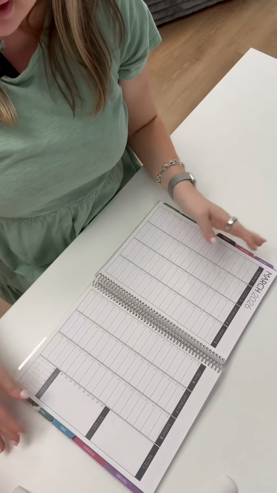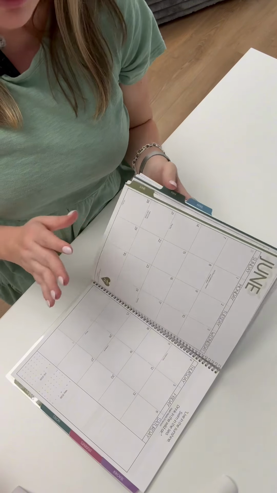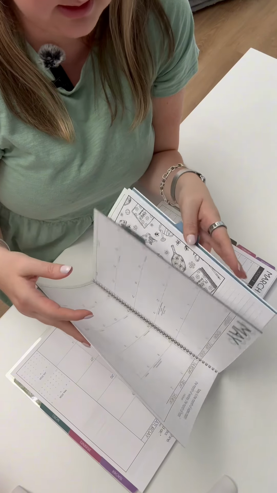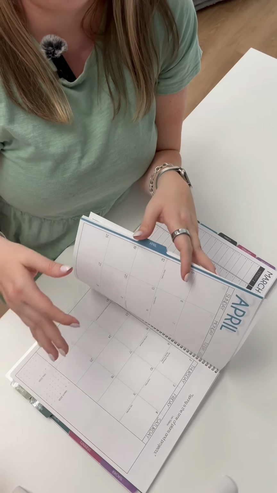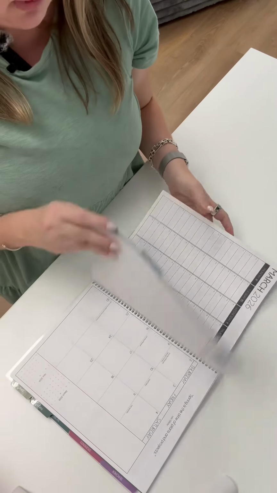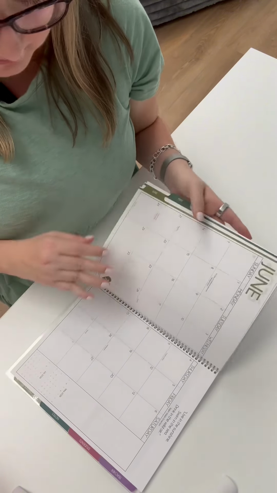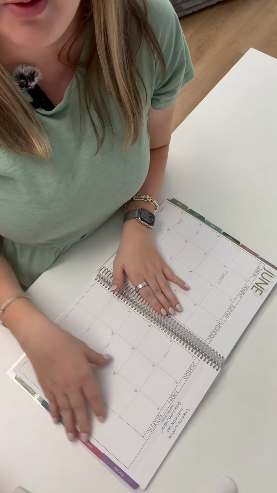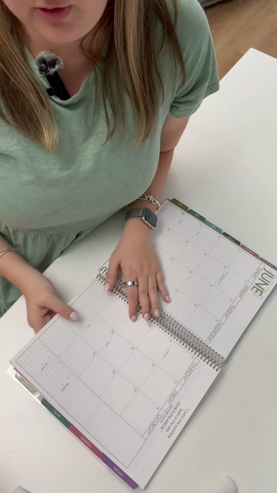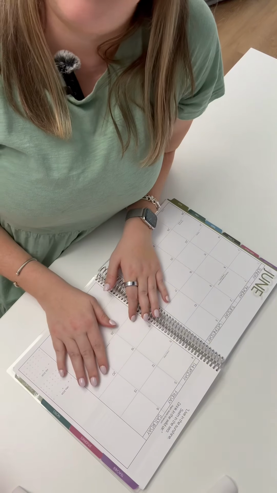So that is all of our different layouts. So I did one for each month, but obviously when you would order this, the whole planner would be the same layout. Like you can't order like half of it, a 3 subject and half a 4 subject. So each month would have the same layout. And then what follows that will be whether or not you get the non-teacher or if you get the teacher. So I'll go over that in a different video.